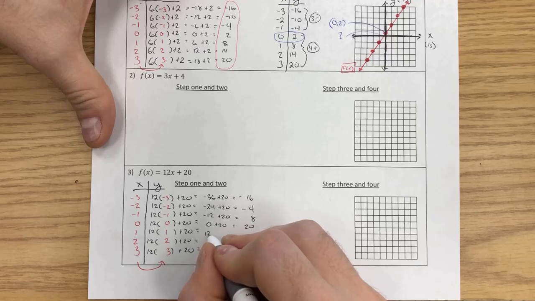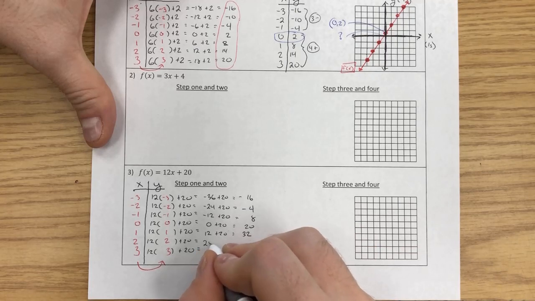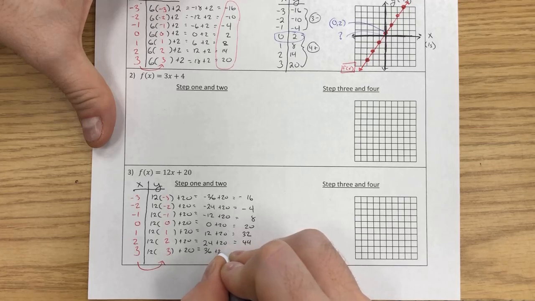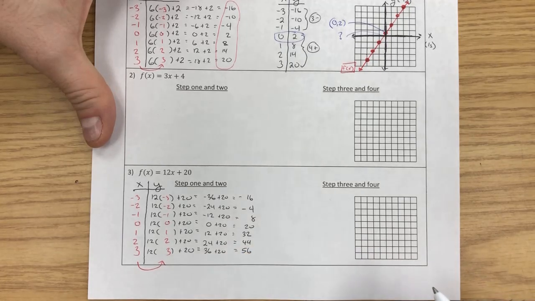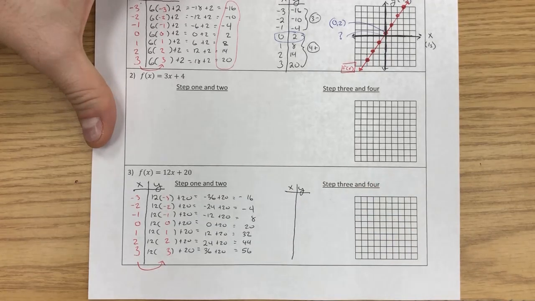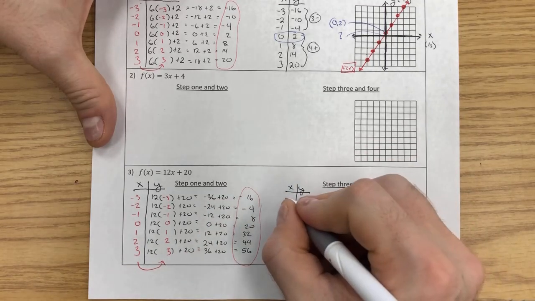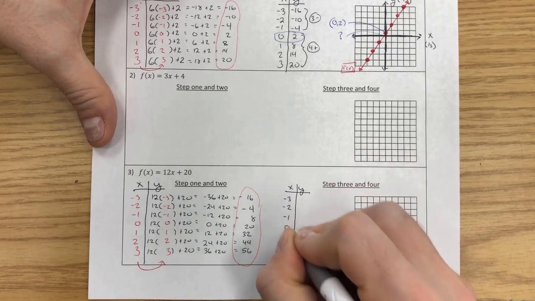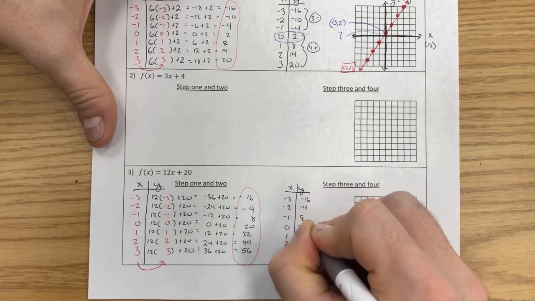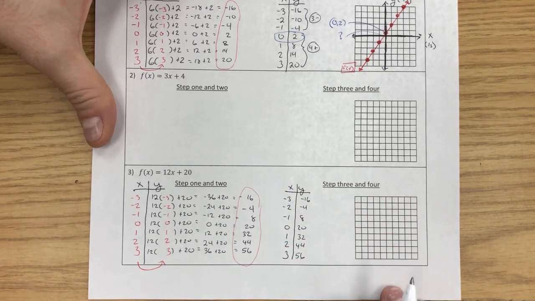20, 32, 44, 56. Perfect. And so we're going to keep all of our x's, and we're going to keep our final values for y. So -3, -2. And I'm going to plug them into my table.